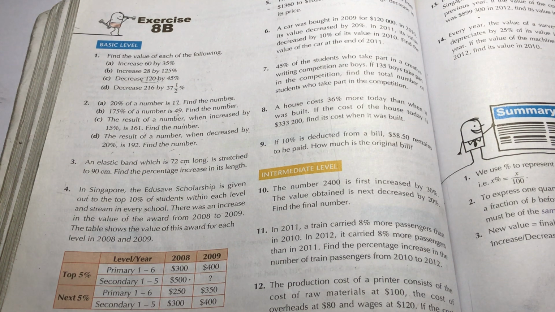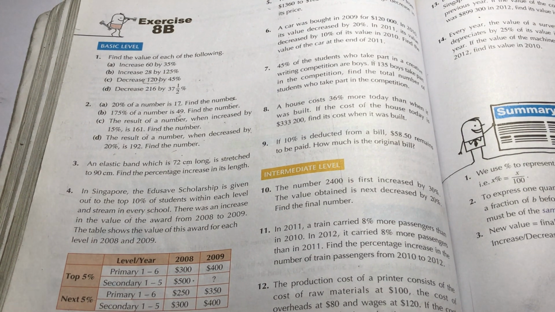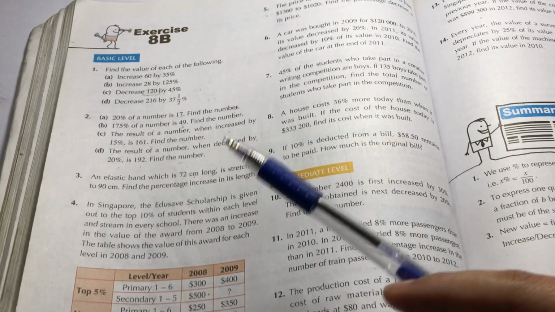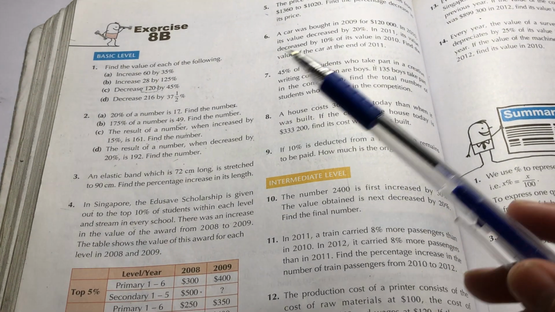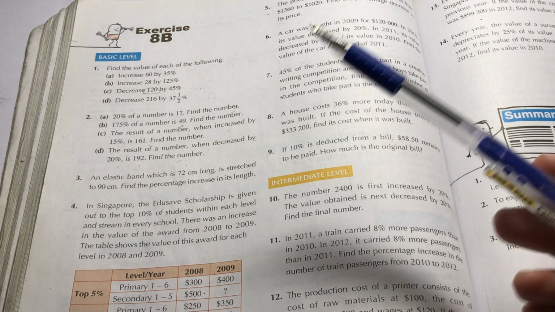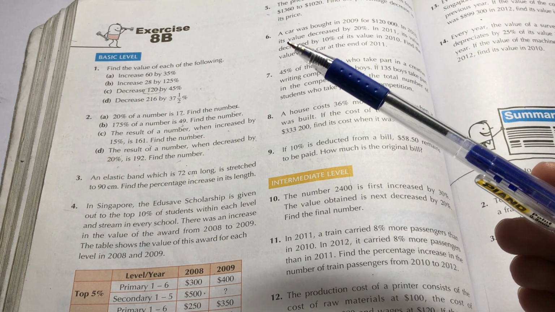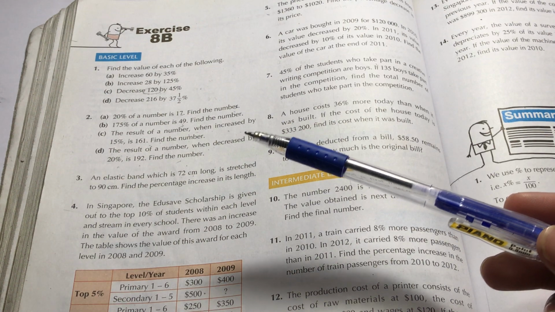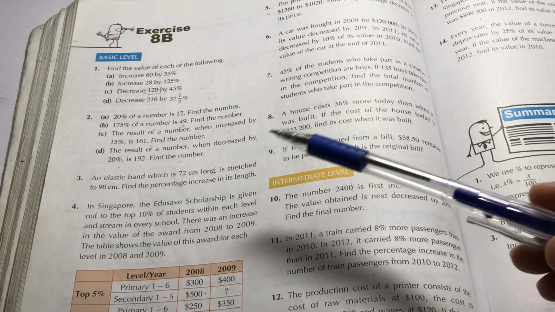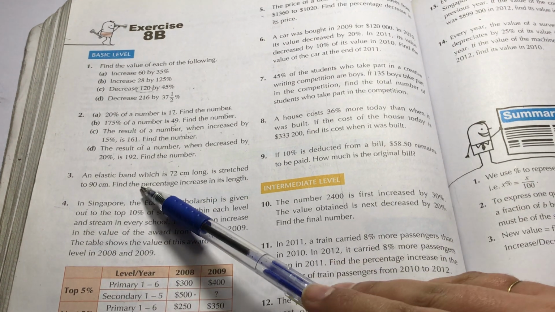In today's lesson we are going to learn about the procedure of solving question number 3 of exercise 8b and question number 5 and 6. Right? So let's start from question number 3. Students, hope you have understood the procedures of question number 1 and 2 and you have finished those questions. The same procedures we are going to use in our next questions. Let's see your question number 3.